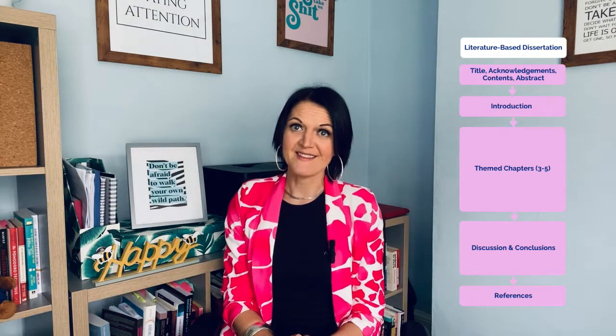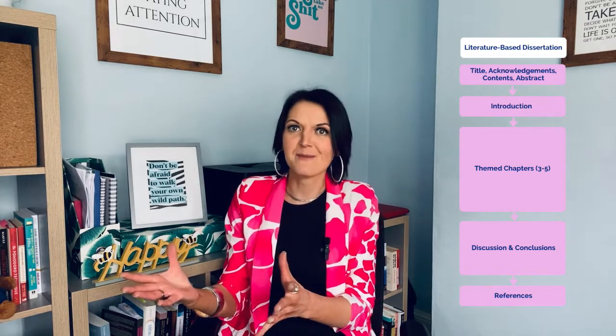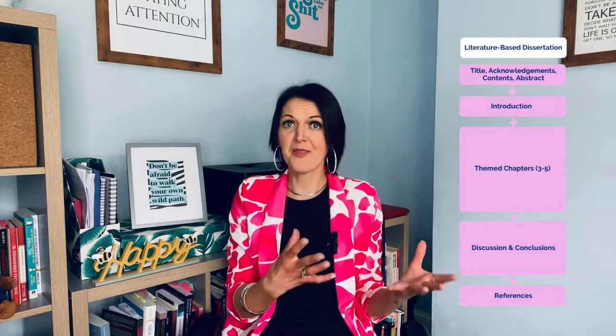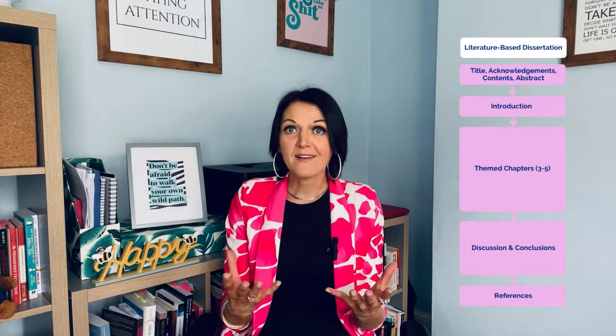In a literature-based dissertation, you have an introduction followed by a series of different chapters, each exploring a particular theme or area around your topic or question. After that comes a discussion within which you draw all of that together and a conclusion where you wrap everything up. There's no methodology chapter and there's no literature review chapter. Let's go through each of the sections.